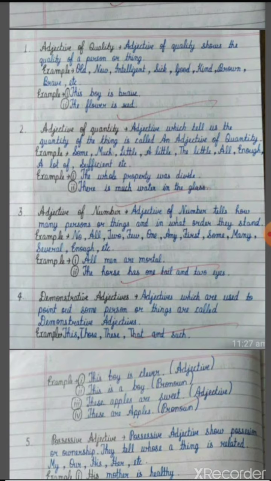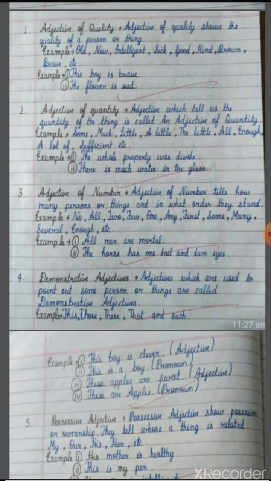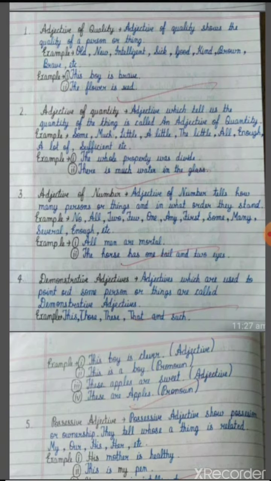Suppose some, much, little, a little, the little, all, enough, a lot, sufficient, like that. These are fine examples. The whole property was divided. That means here the property, and which property? Whole property. Here it is said, about the property, what is the quantity of the property? It is whole in quantity.